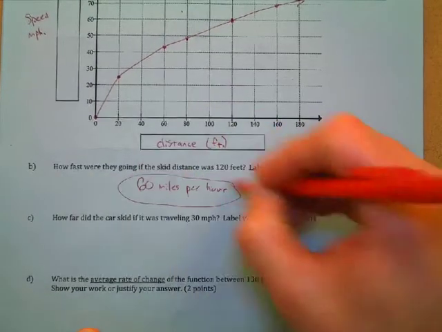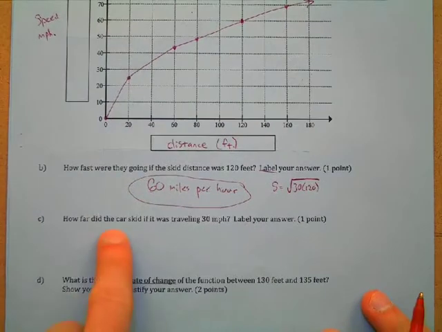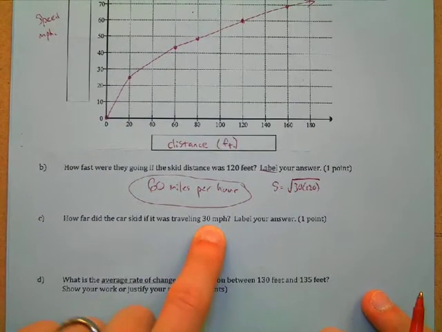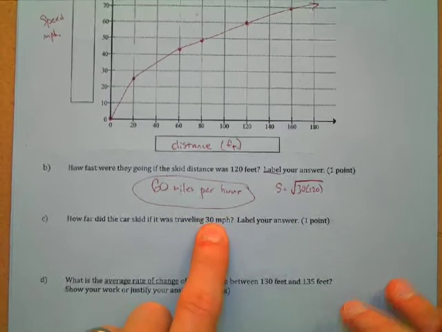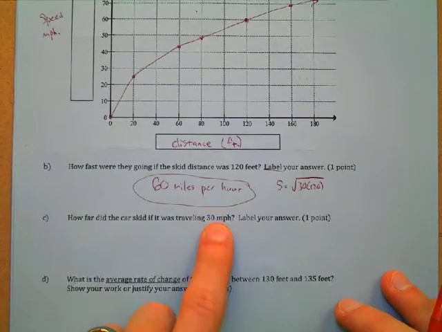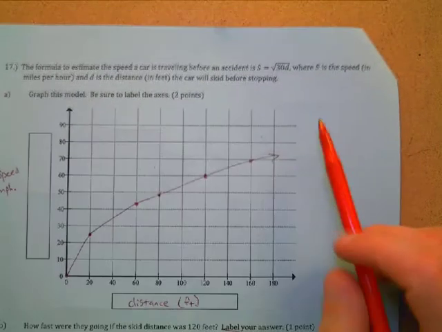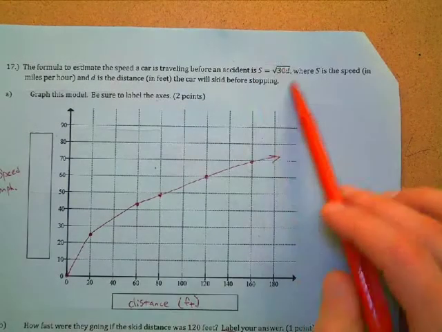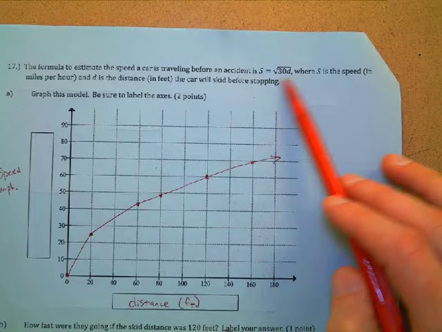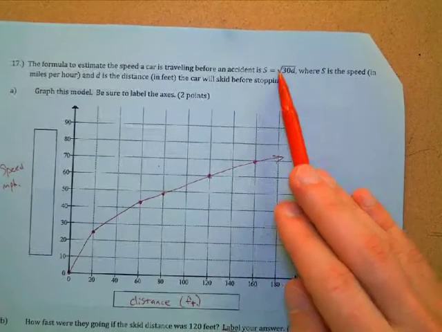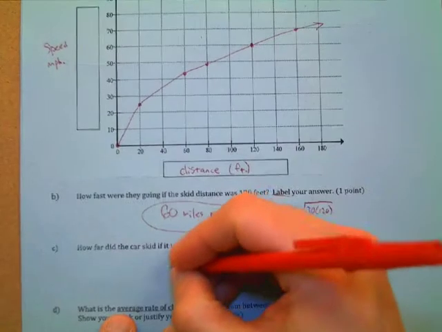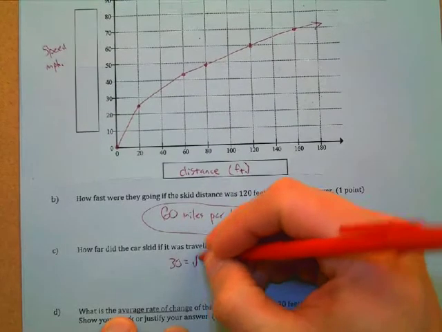Okay? How far did the car skid if it was traveling 30 miles per hour? Label your answer. Okay, so where would this go in? For which variable? If we're traveling 30 miles per hour, which variable should it go into here in my equation? S, the speed, right? It's a speed. So we'll put 30 equals the square root of 30 times D.